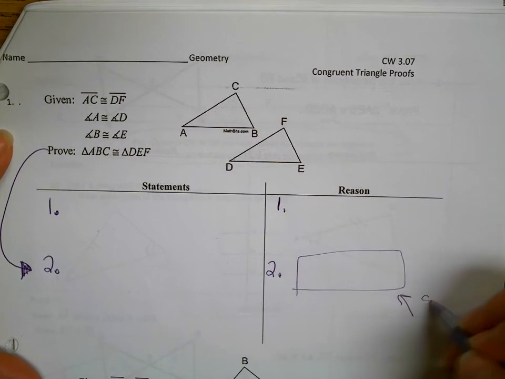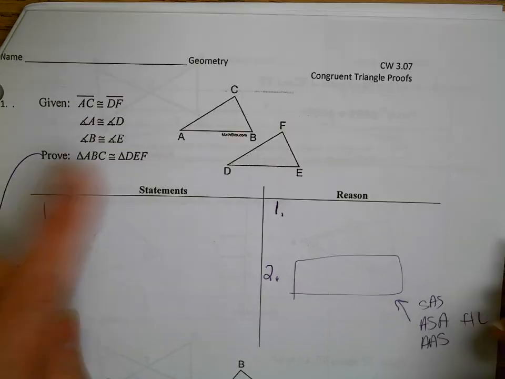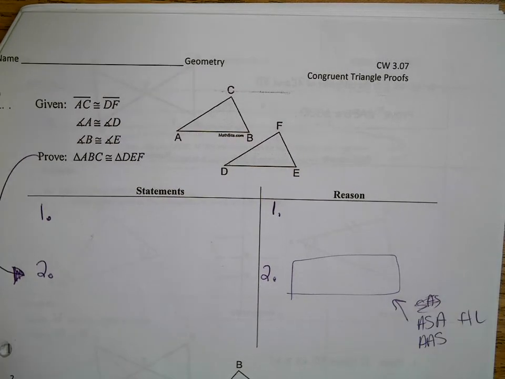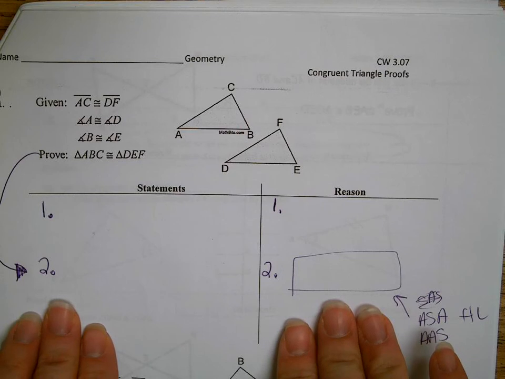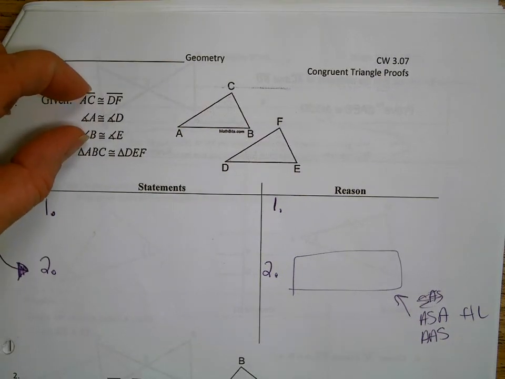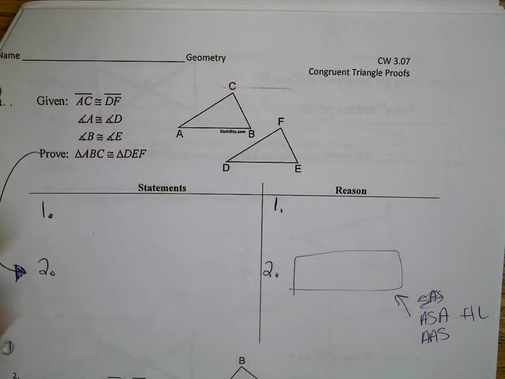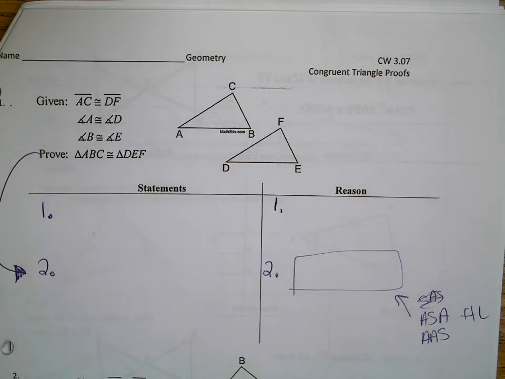In here is going to be side, angle, side, or angle, side, angle, angle, side, or HL. I know it's not side, side, side, because I don't have 3 sets of sides. It's really not going to be side, angle, side either. So one of those pieces goes in there. I want you to try that one all on your own. I'm telling you it's only 2 steps because you do have 3 congruent statements here. Those all just paste into number 1. So that gives you all your pieces. Then you prove it by a method. So all that information is pretty straightforward.